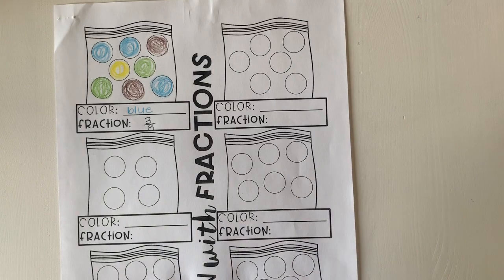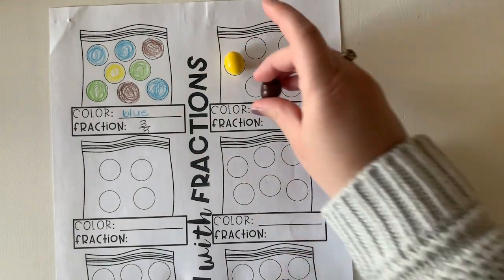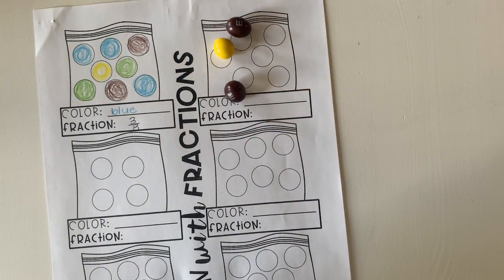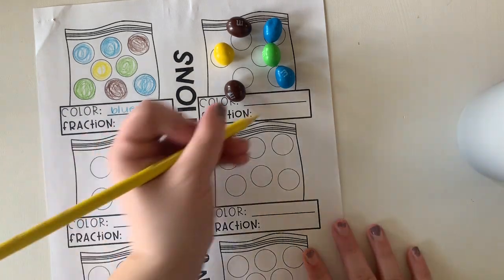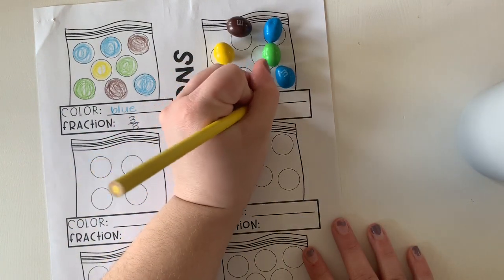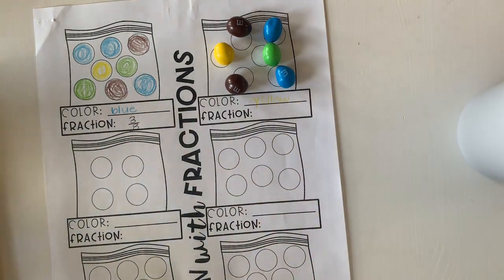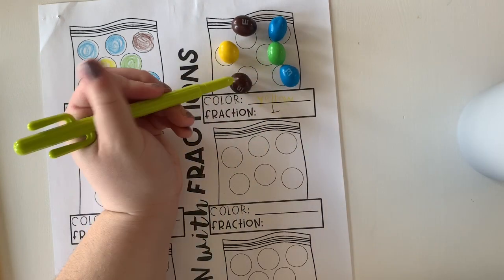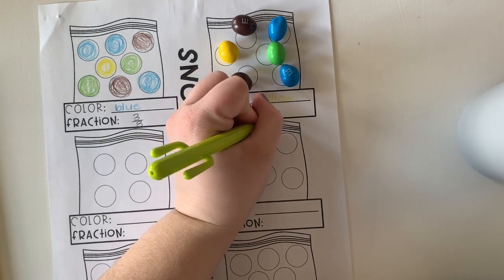So I'm going to pick them out. I'm gonna do yellow this time. And count the number of yellows. I have 1 out of 1, 2, 3, 4, 5, 6. 1 sixth are yellow.